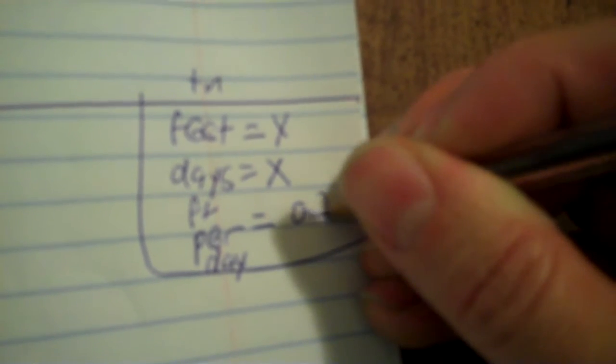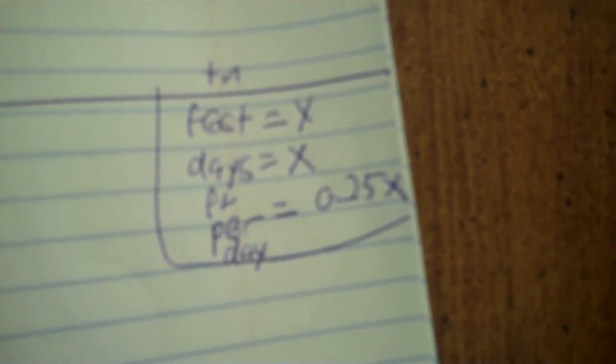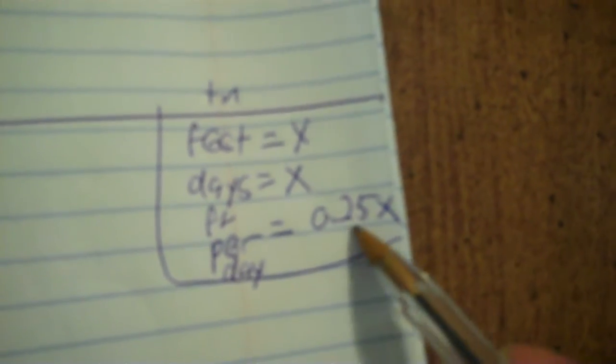What's feet per day? Just put 0.25. X, because per day means it goes every day. We don't know how many days you have, so times x, because x is a number of days. Now make a table, XY table.